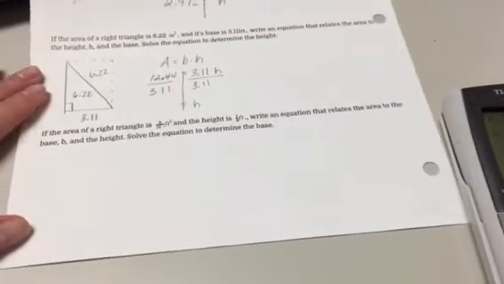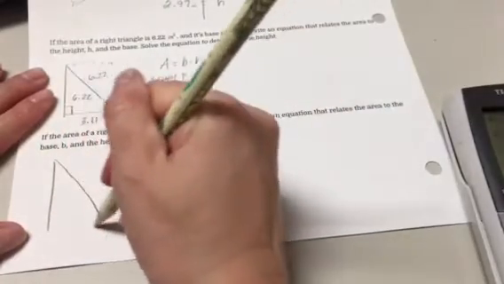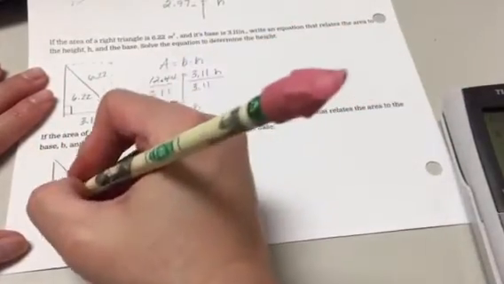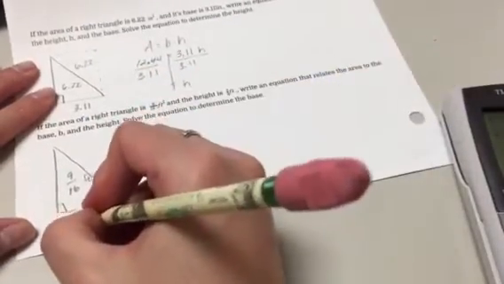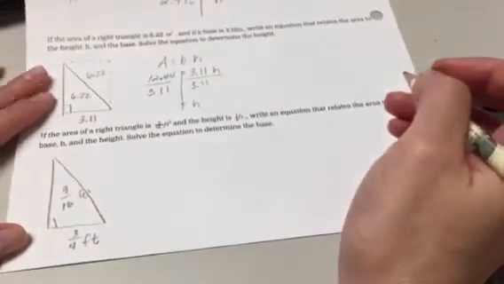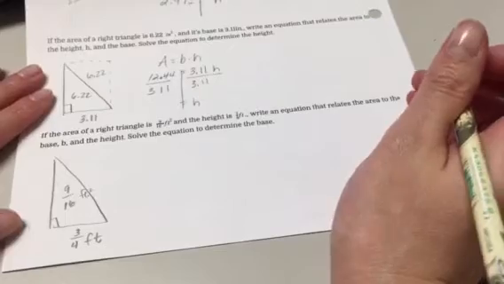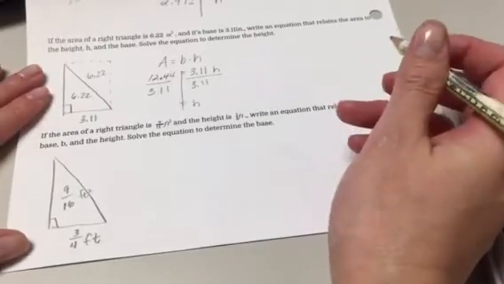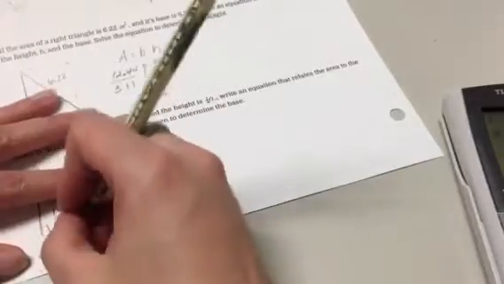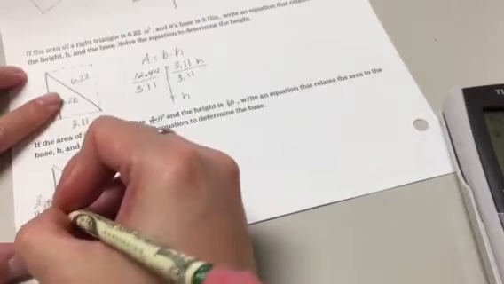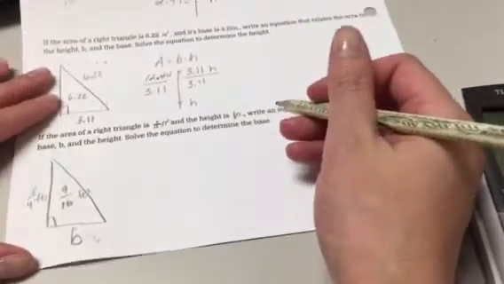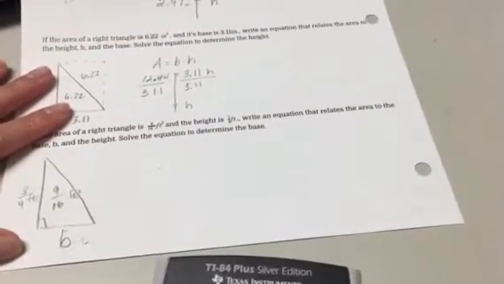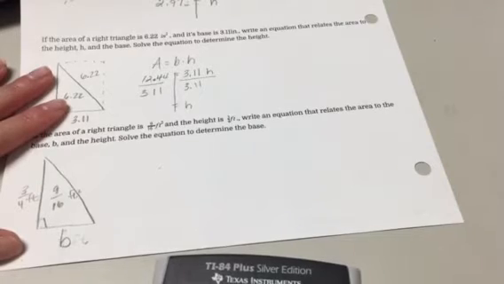All right, take a look at the very last one. It says if the area of a right triangle is 9/16 feet squared and the height is 3/4 feet, write an equation that relates to the base and the height and solve the equation to determine the base. Actually, let's make this the height over here, 3/4 feet, and we're looking for the base.